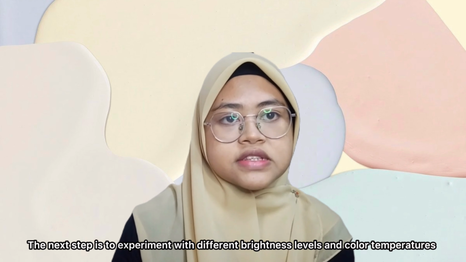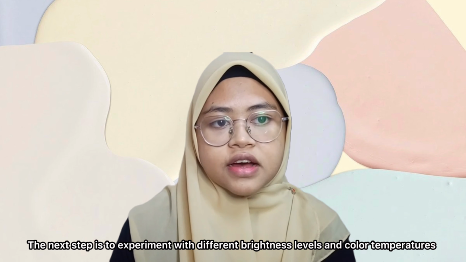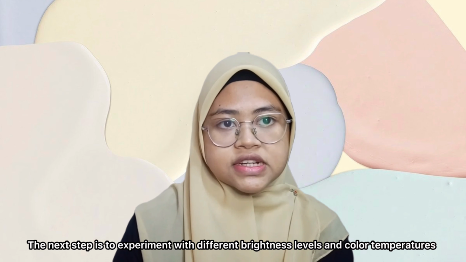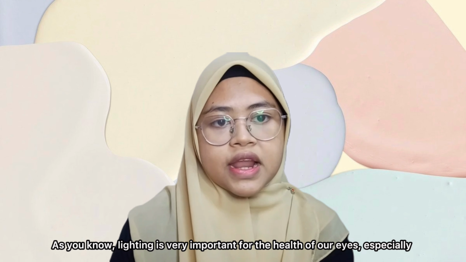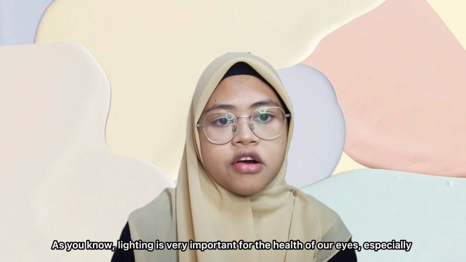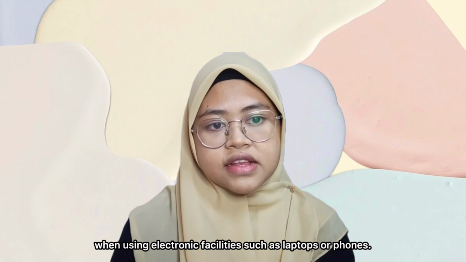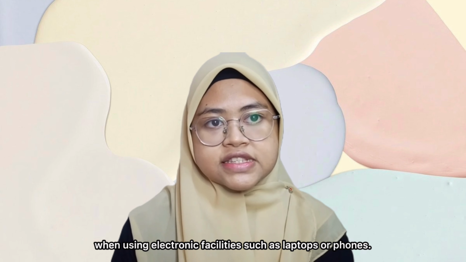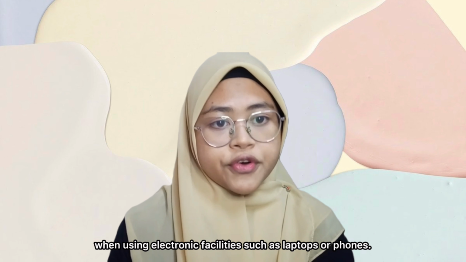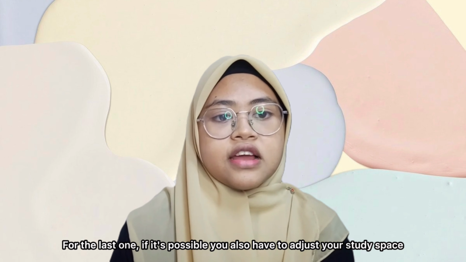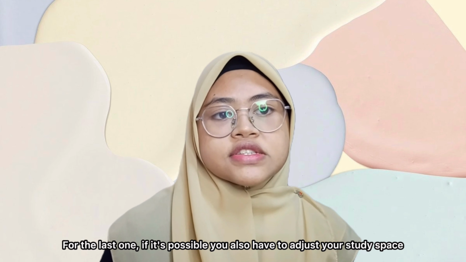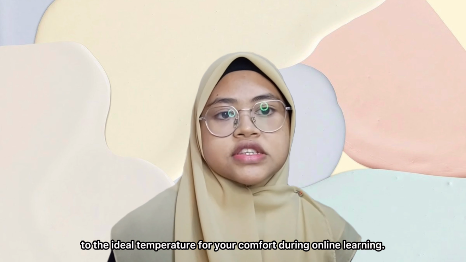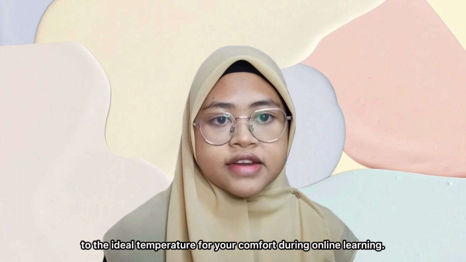Okay, so the next step is to experiment with different brightness levels and color temperature until you find something that works well for you. As you know, lighting is very important for the health of our eyes, especially when you're using electronic devices such as laptops and phones. And the last one is, if it's possible, you also have to adjust your study space to the ideal temperature for your comfort during online learning.